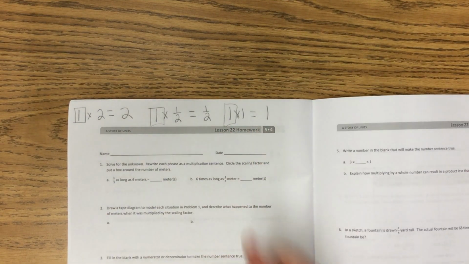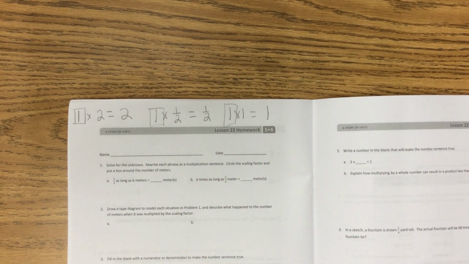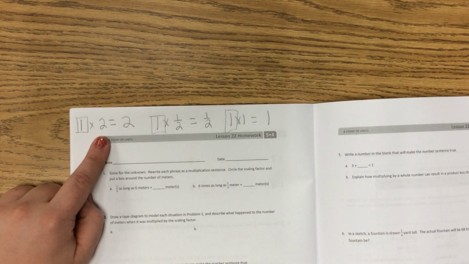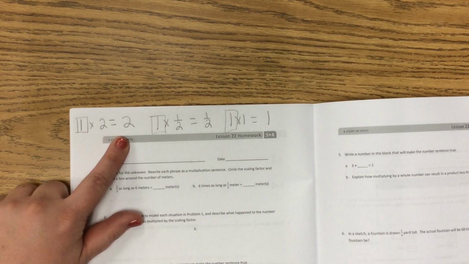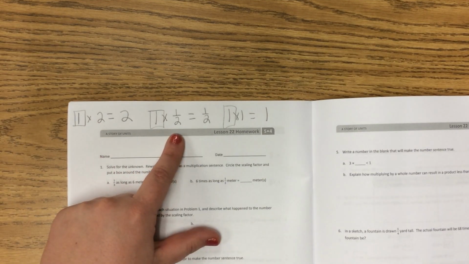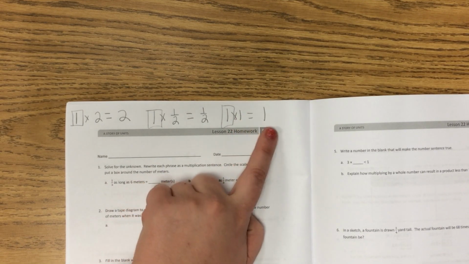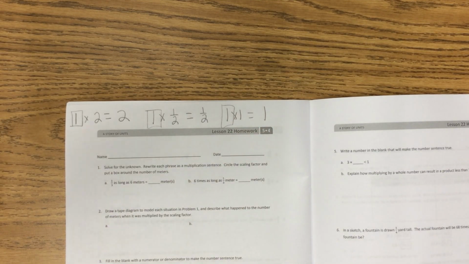So you can change the value of any number, whether it be a whole number, or a fraction, or a decimal, based on what you multiply it by. If you multiply something by a number greater than 1, you're going to get an answer that is bigger. If you multiply a number by something less than 1, you're going to get an answer that is smaller. If you multiply a number by 1 or something equal to 1, your answer is going to be the same. So let's put that into practice.